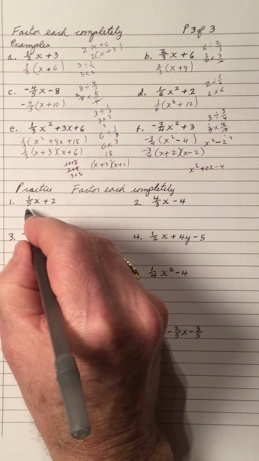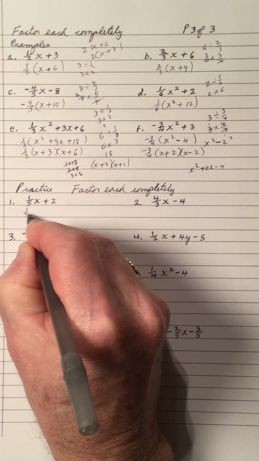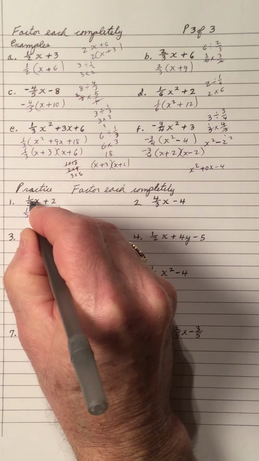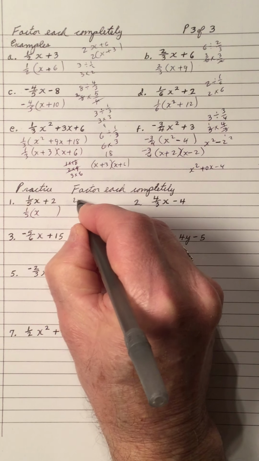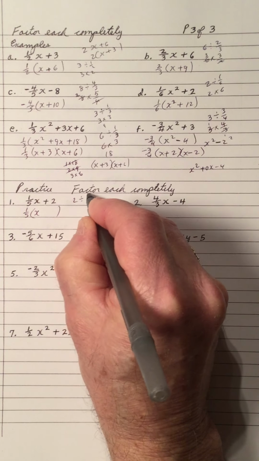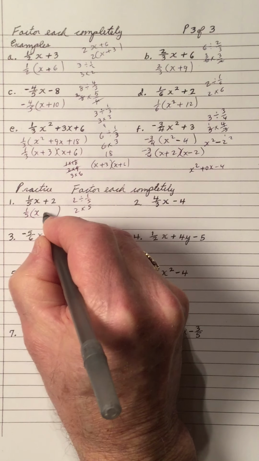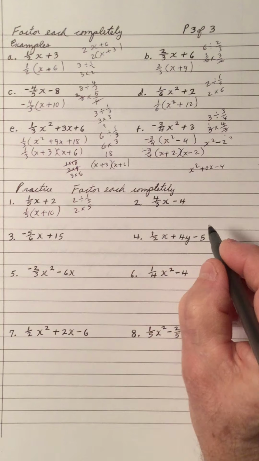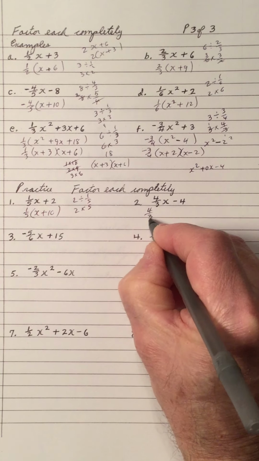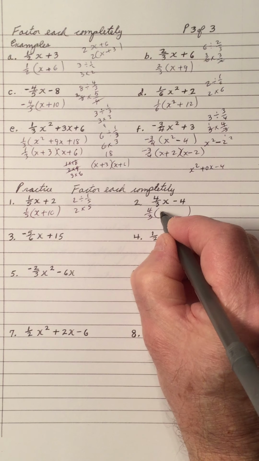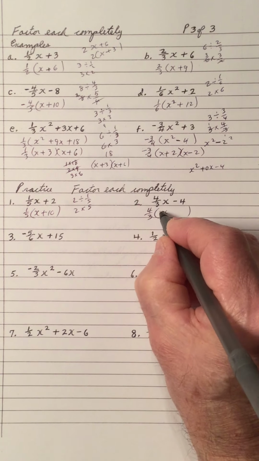Let's go. 1/5 is going to come out. 1/5 divided by 1/5 is just 1x. 2 divided by 1/5 is 2 times 5 over 1. So that's a plus 10. Perfect. 4 over 3 is the GCF. Let's take it out. 4 over 3 divided by 4 over 3 is a 1x, just a 1.